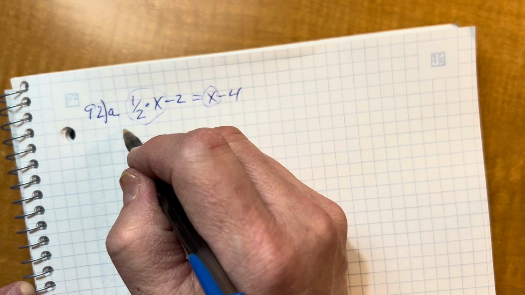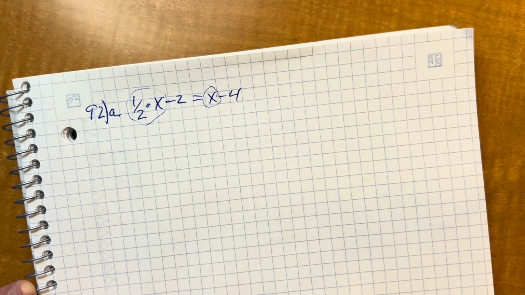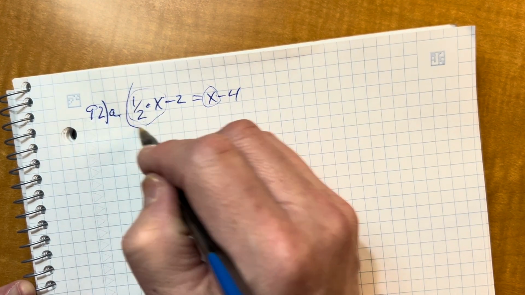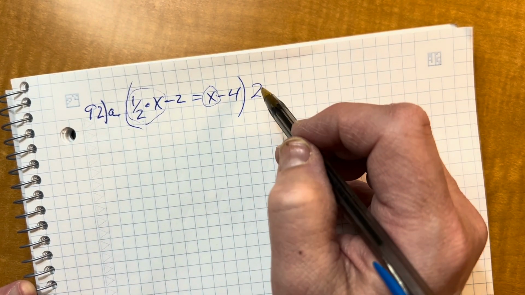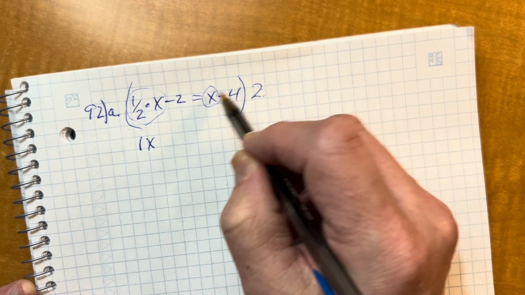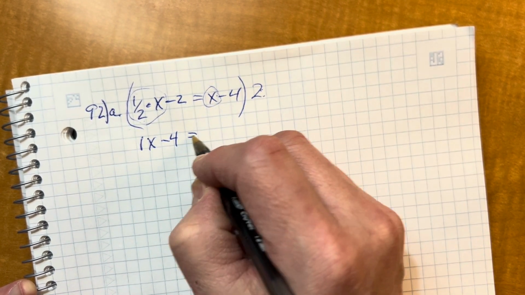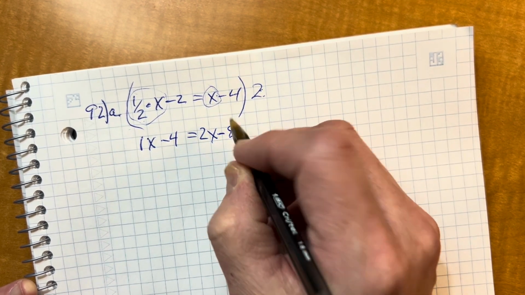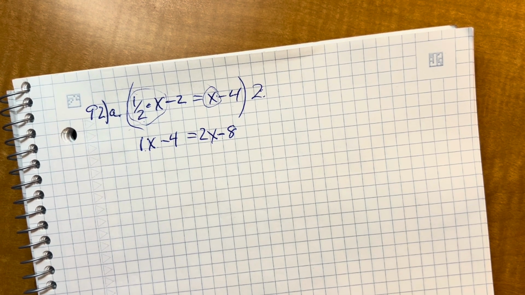So if I go ahead and subtract 1/2 x, I'll get 1/2 x there. Might it be easier if we go ahead and multiply everything by 2 to get rid of that denominator? Let's just do that. 2 times 1/2 is 1x. 2 times negative 2 is negative 4. 2 times x equals 2x. And 2 times 4 equals 8. So this is what I should have if I multiply everything by 2. It gets rid of my fractions, makes it a little easier.